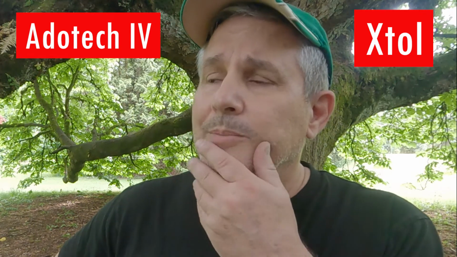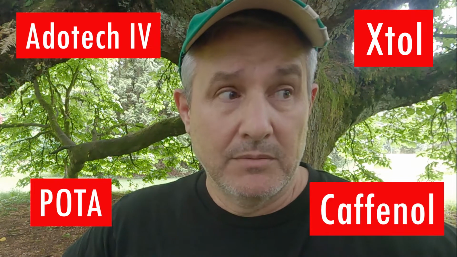So I'm going to shoot about 8 sheets of film, and I'm going to develop one in Adotech IV, do one in Xtol. It'll be pretty diluted, maybe 1:5. So those are the 2 commercial developers. I'll see how it looks in POTA, and we'll see how it looks in good old Caffenol. Which Caffenol? Probably the LCCN I'll mix up. I'll do a comparison at the end just to see if any of those other cheaper developers can be used.